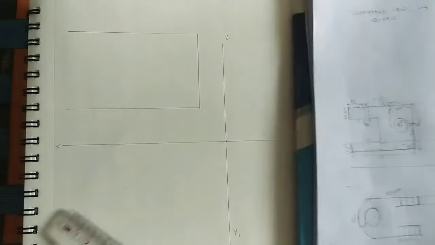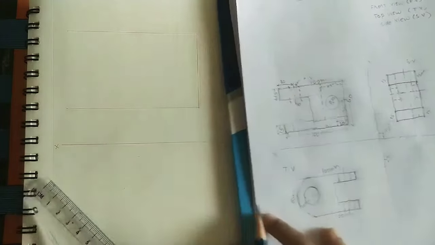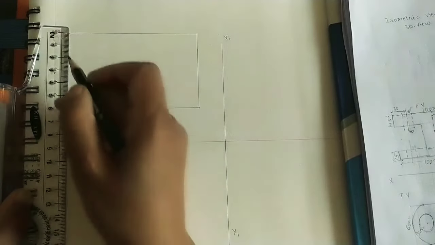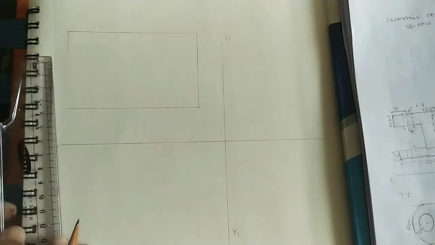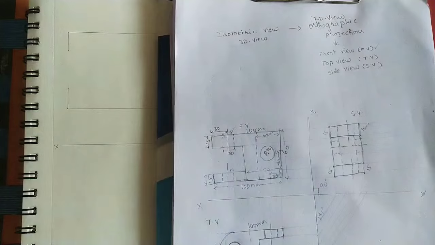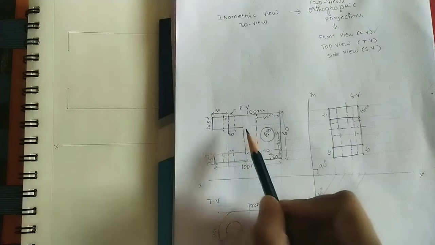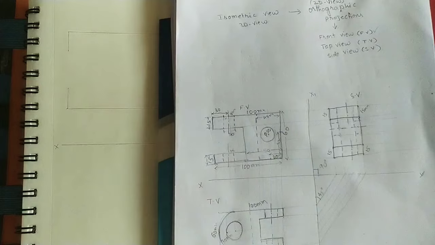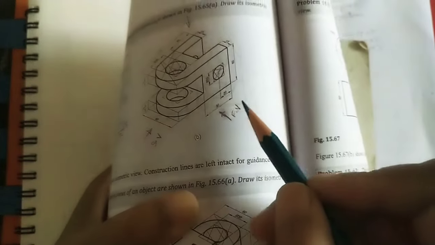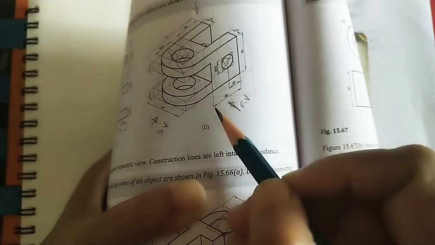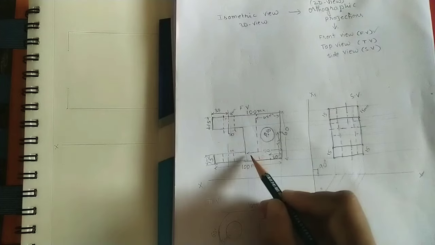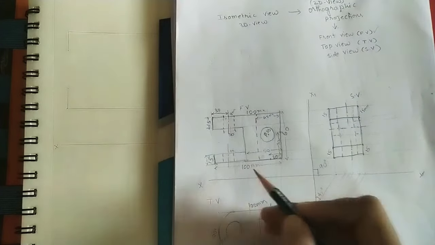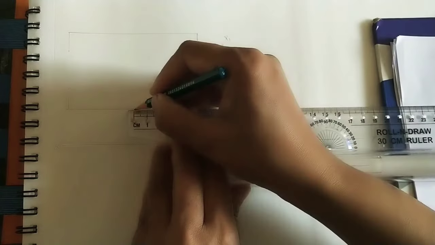Now after getting this, here do 15 mm lines. And here also do a 15 mm line. So up to here. After getting these lines, here do the lines. So this gap is 50 mm as shown in the diagram. This gap, from this side to this U section, is 50 mm as given. So here I have already marked 50 mm. From this point take 50 mm, and do one thin line here.